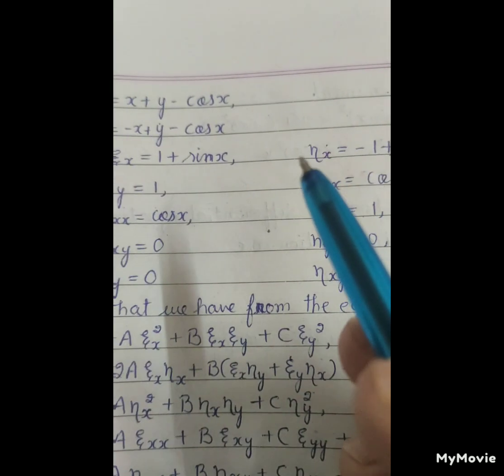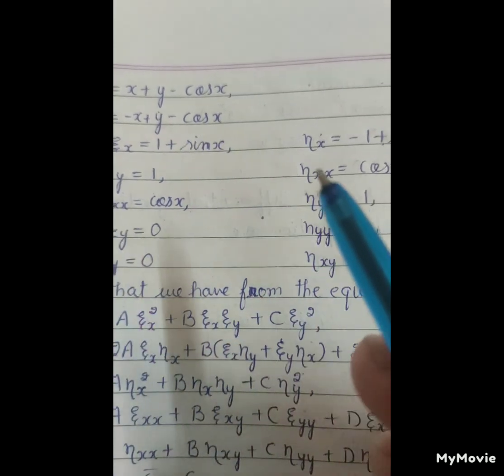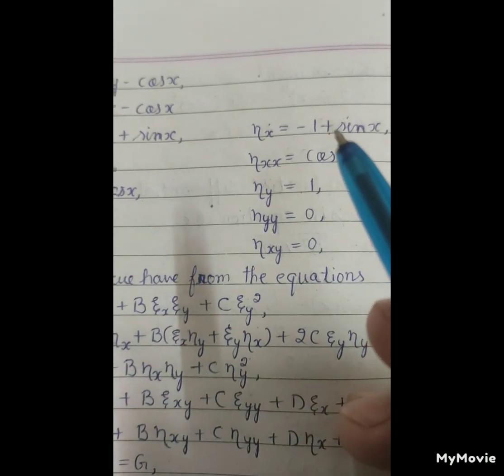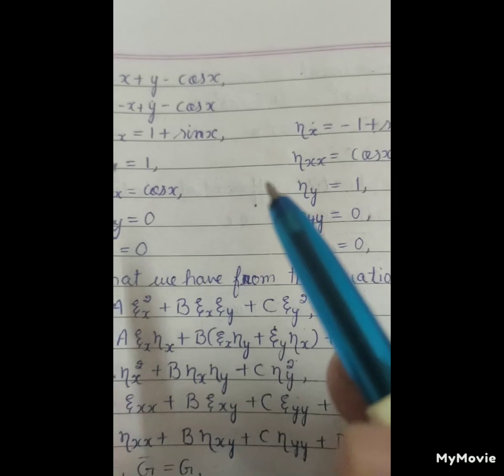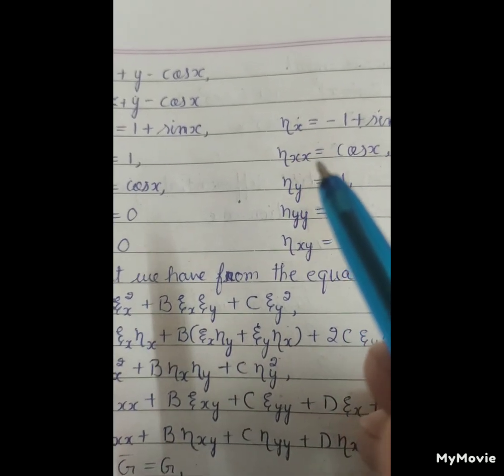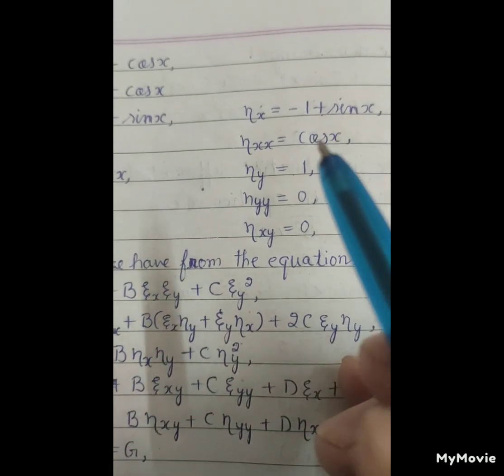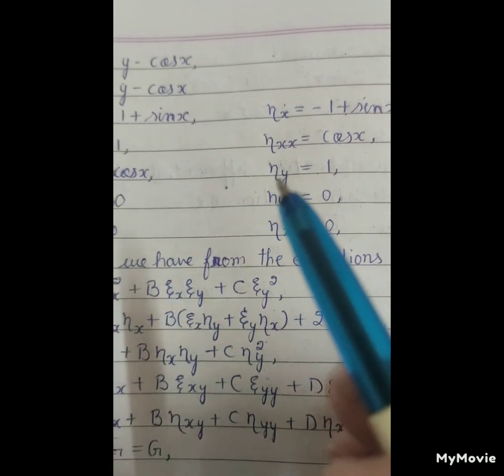η_x, the differentiation of η with respect to x, is -1 + sin x. Again differentiating η_x with respect to x, the first term is 0 and the differentiation of sin x is cos x.